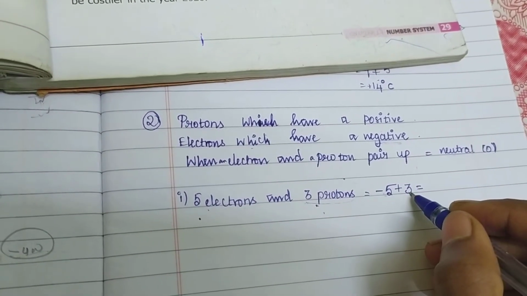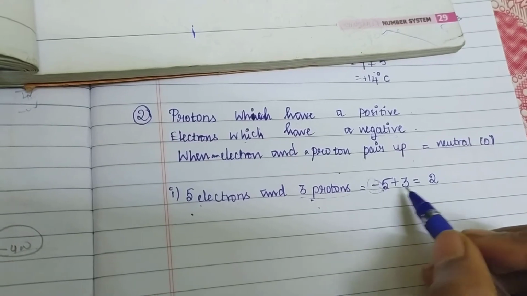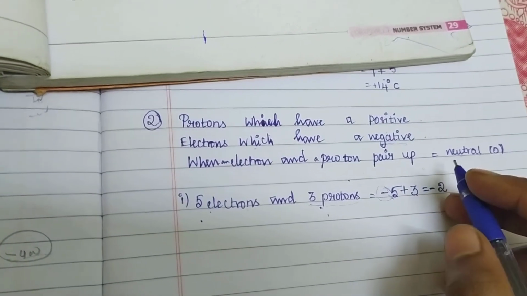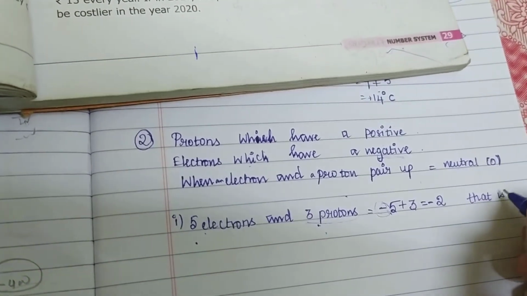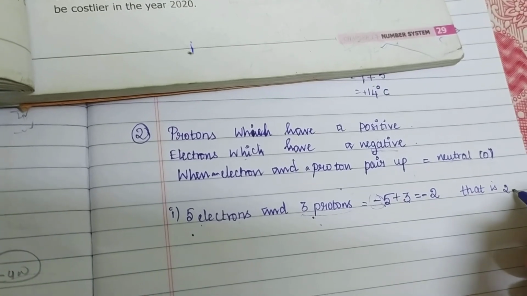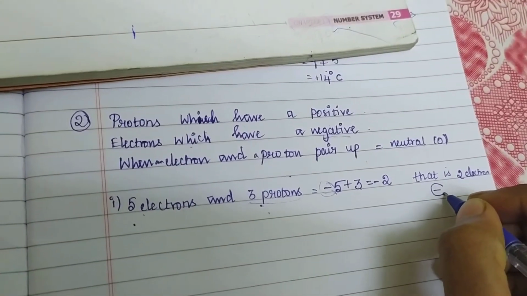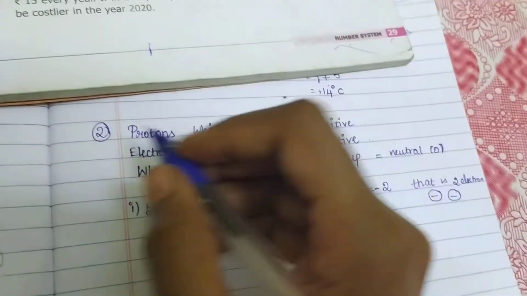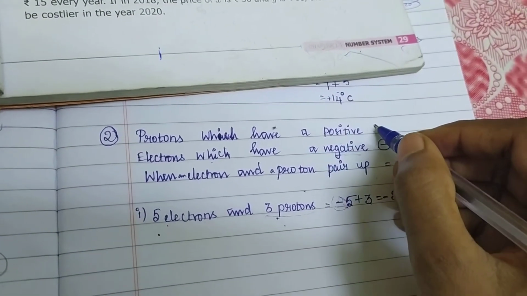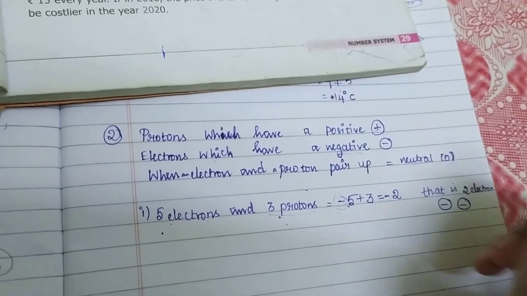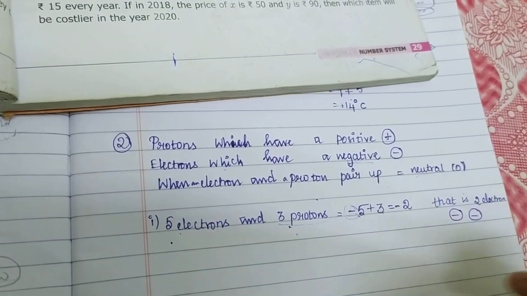If you subtract 5 minus 3, that means 2. Which is the greatest number? 5 is the greatest, whose symbol is negative. So -2. That is 2 electrons. In science you already draw an electron like this, negative. Proton you can draw like this. Proton means positive sign, electron means negative sign, neutral means normal, 0.